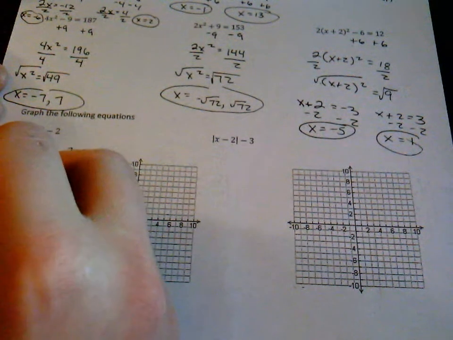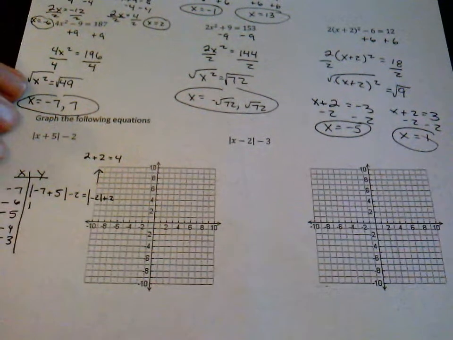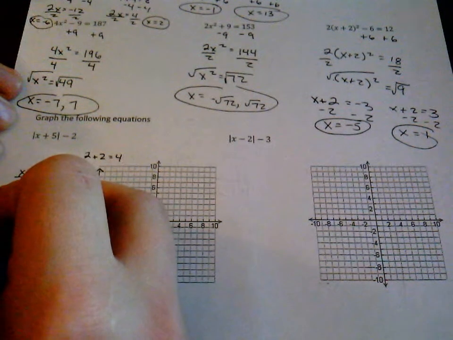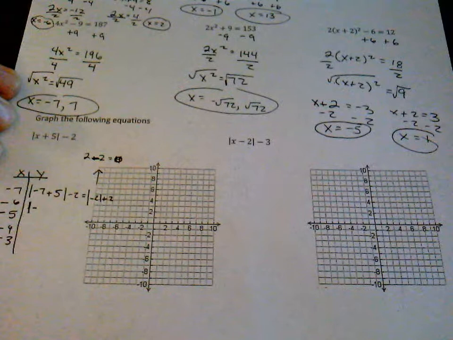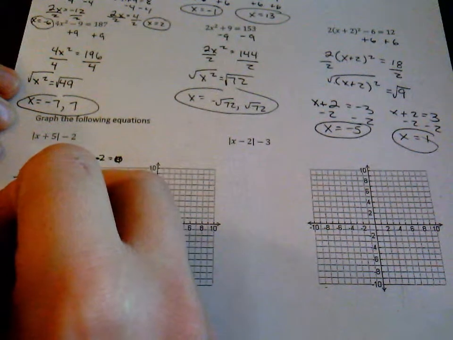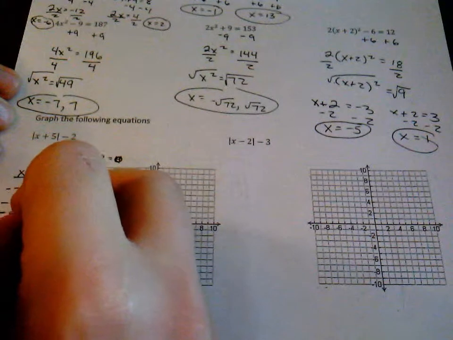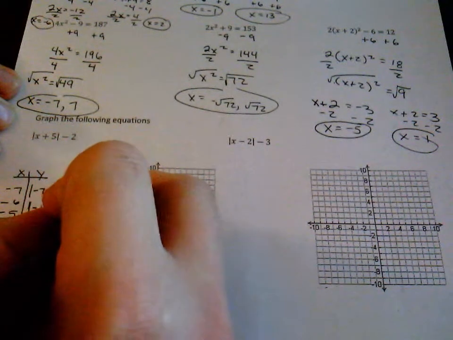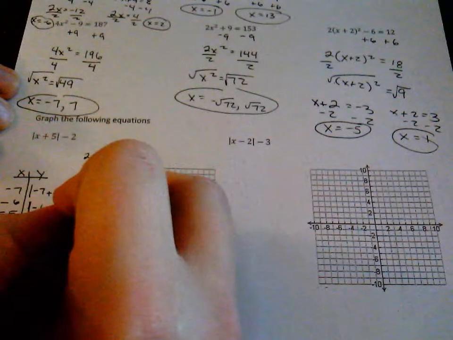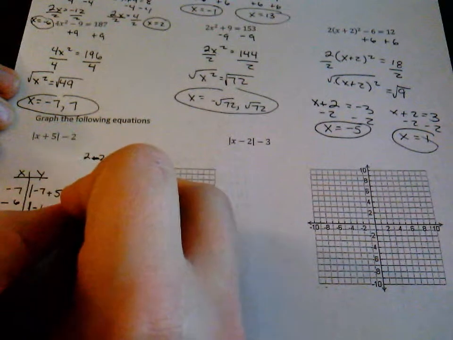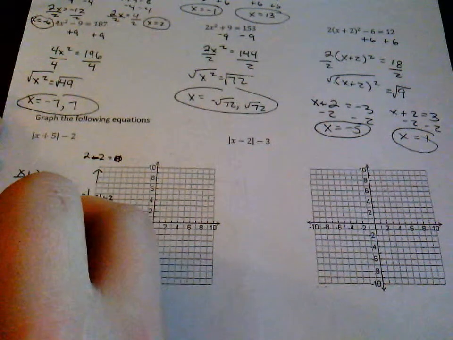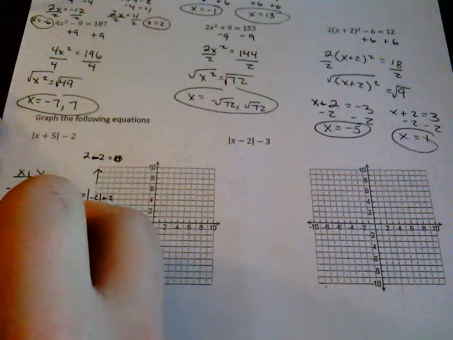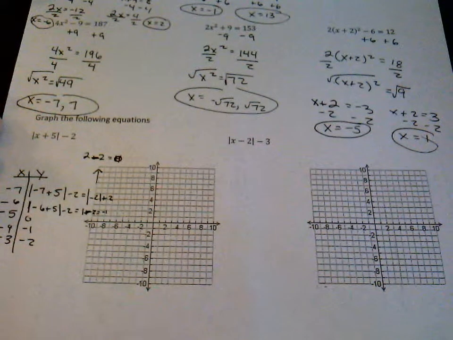Now you do the same thing over here. You would do -6. Oh shoot, should be minus, so this should be a 0 actually, sorry. It's the absolute value of negative 6 plus 5 minus 2, which equals 1 minus 2, which equals negative 1. And then this one will go to 0, this one will be negative 1, and this will be negative 2, because if I did the same thing, that's what I'd end up getting.